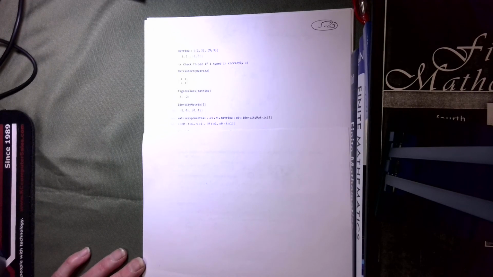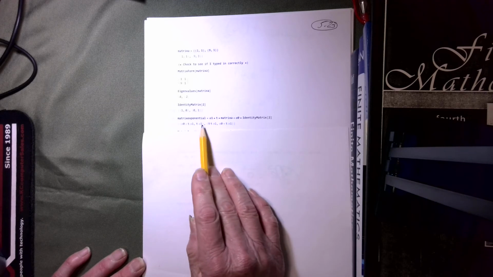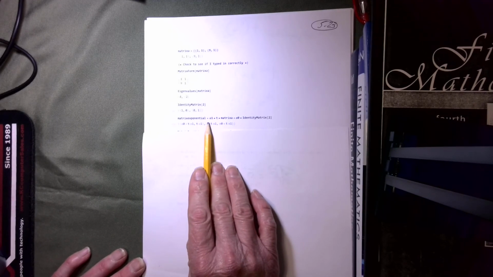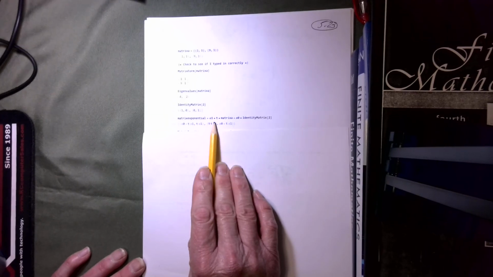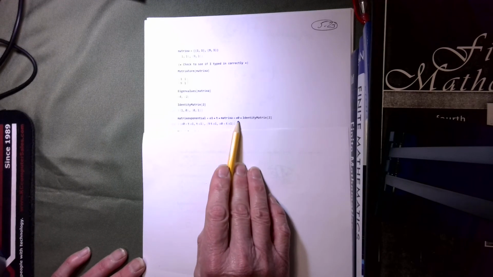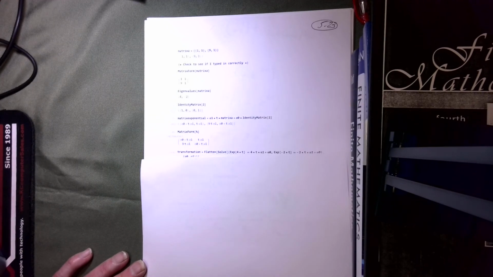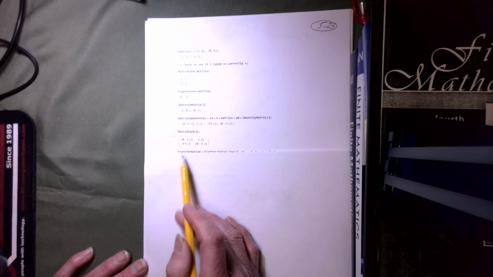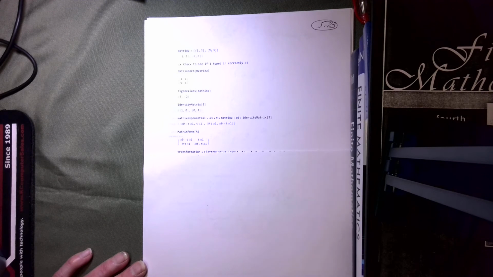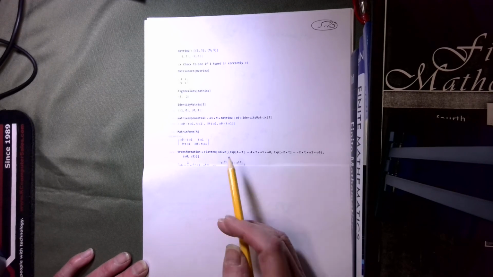So here's my alpha naught alpha 1 equation, with alpha 1 times t times my matrix. We'll put it in matrix form just to check. And then we do our transformation.